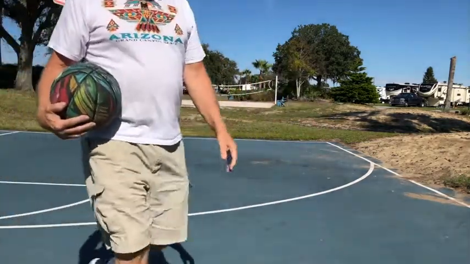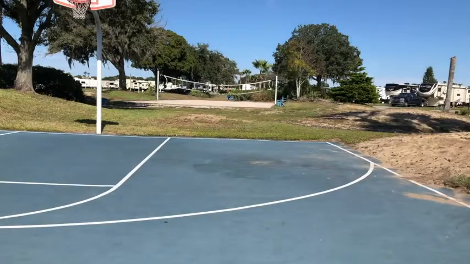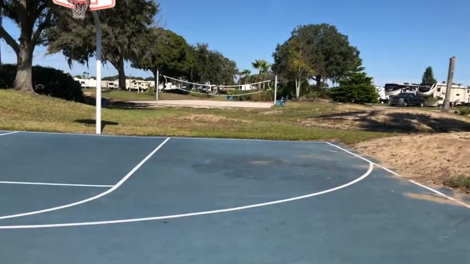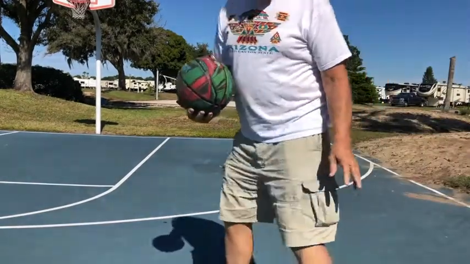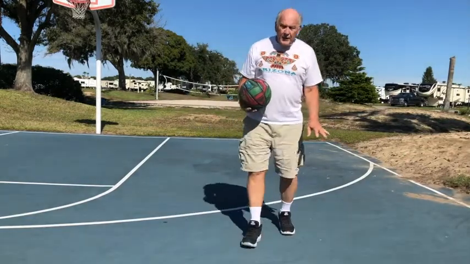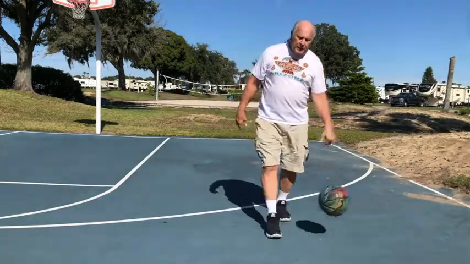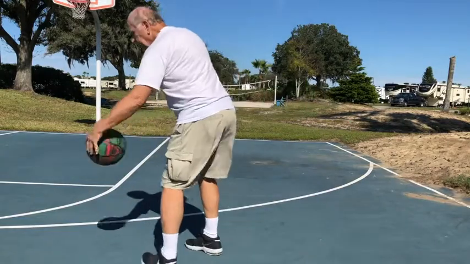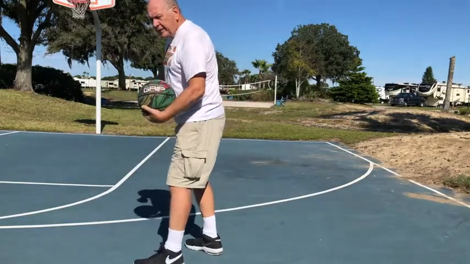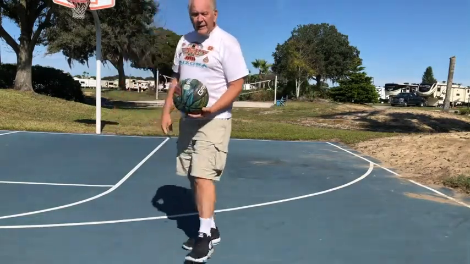So that's a spin move. The spin move is another one that can be used anywhere on the court. When you make the spin, keep the ball in close, keep this arm up so somebody can't come behind and get you.